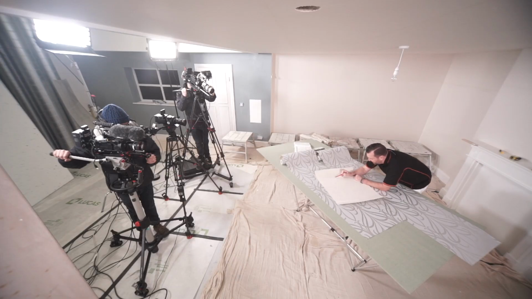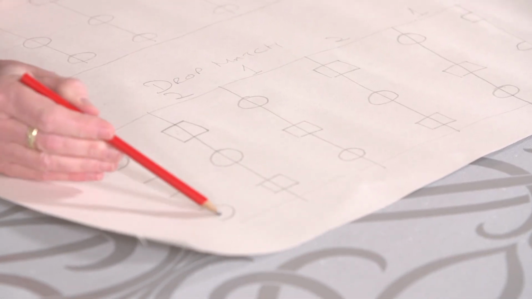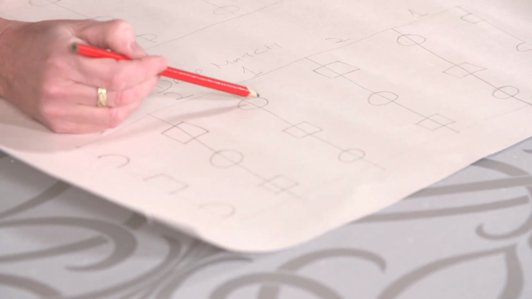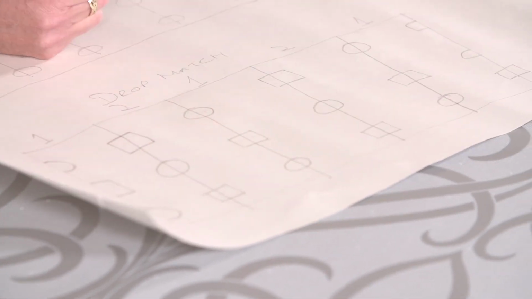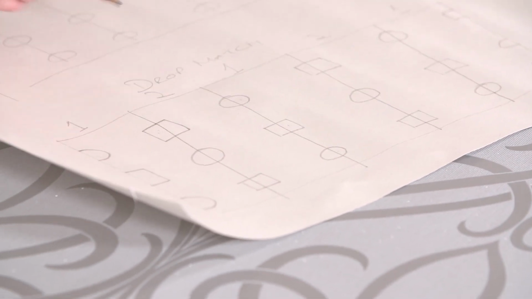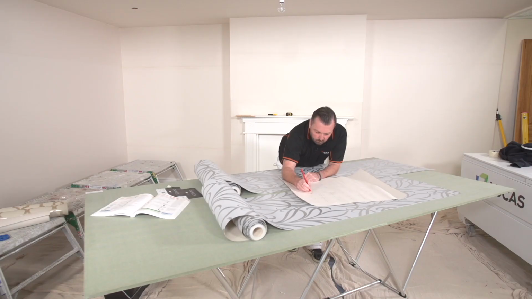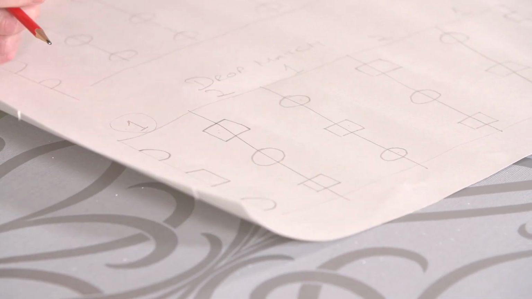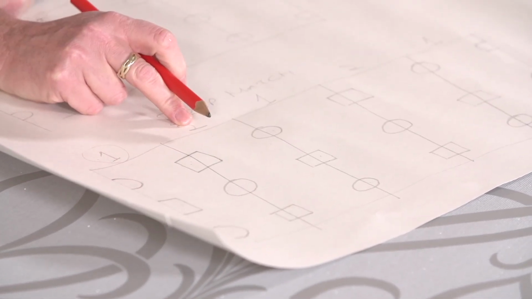If you look at pattern number 1, we've got circle, square, circle, then again circle, square, circle. So on my wall now, I can call them number 1s and number 2s. If I cut 4 of number 1, I shouldn't get any waste, and then 4 of number 2, I then shouldn't get any waste again.